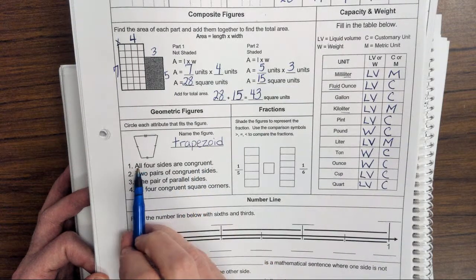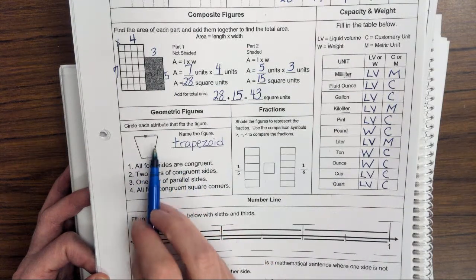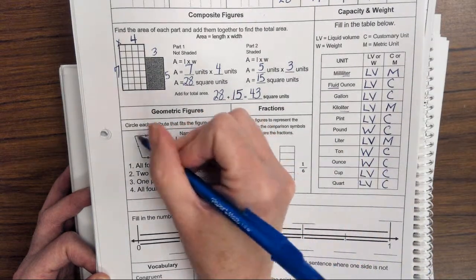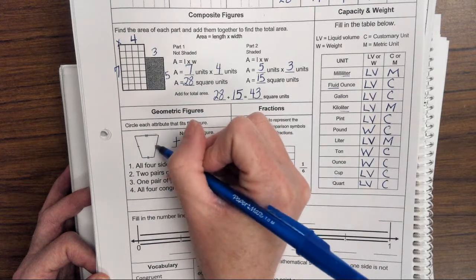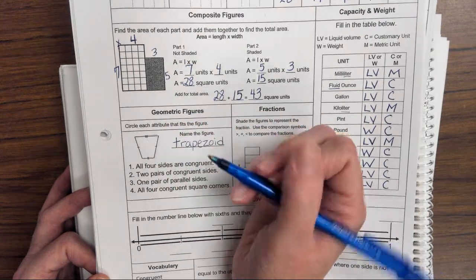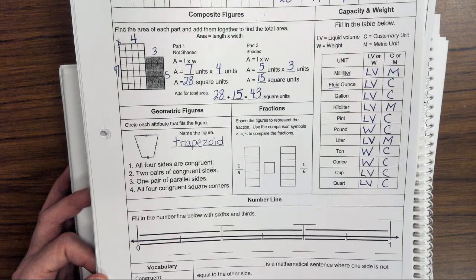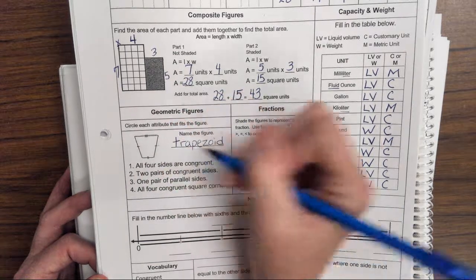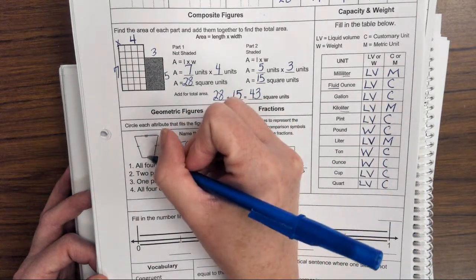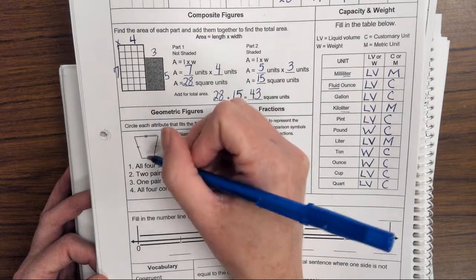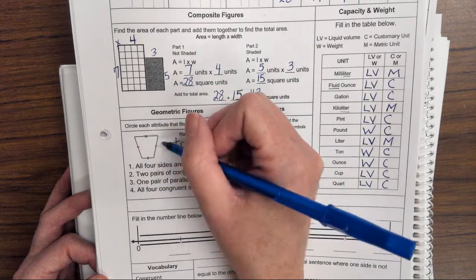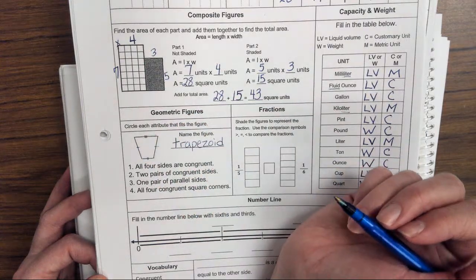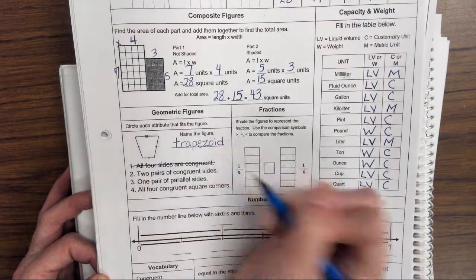Our attributes, we have all four sides are congruent. Well, no, this side and this side are congruent to each other, but this one's short and this one's a different length. These little tick marks on the side are put there to tell me that they are the same or different. So if they both have one line, then they're the same. This one has two lines, so it's a different size. There's nothing else with two lines on it. And this one has three, so it's a totally different length as well. So number one's not true.